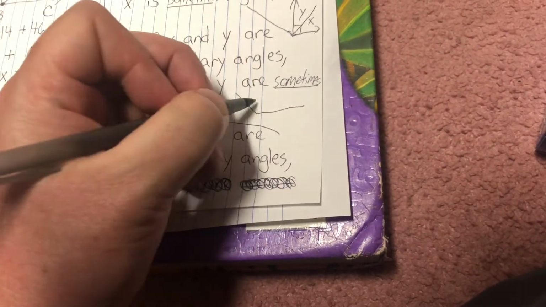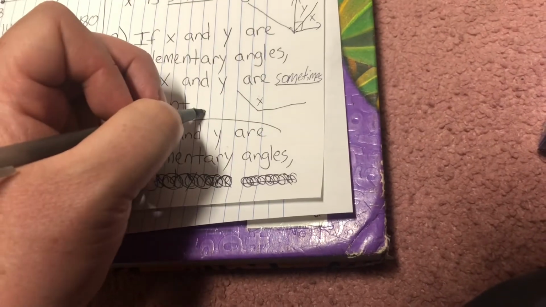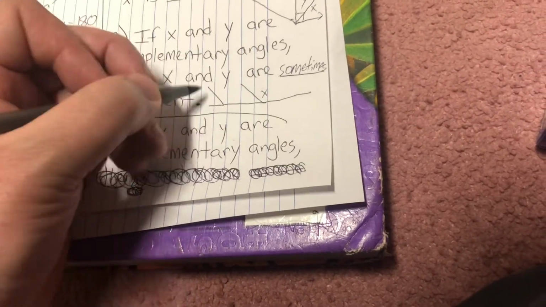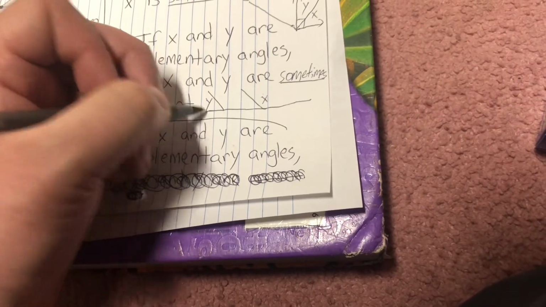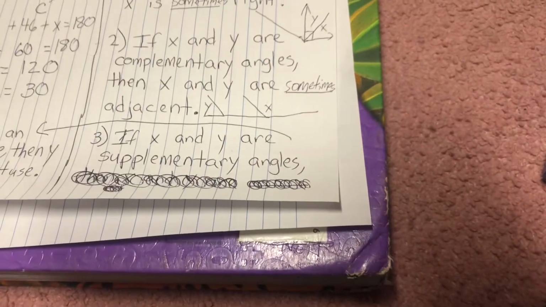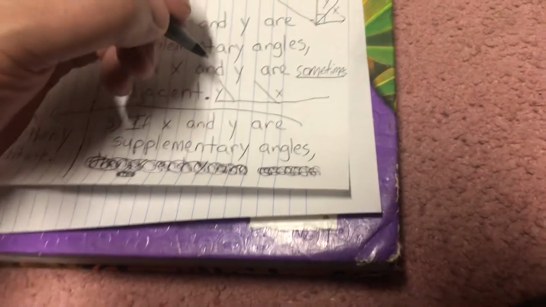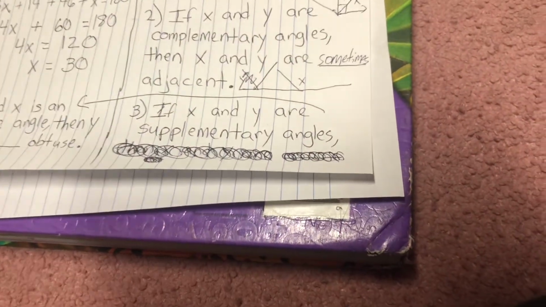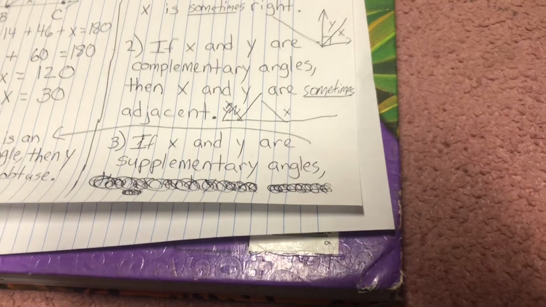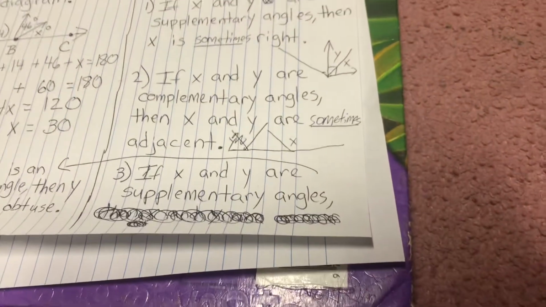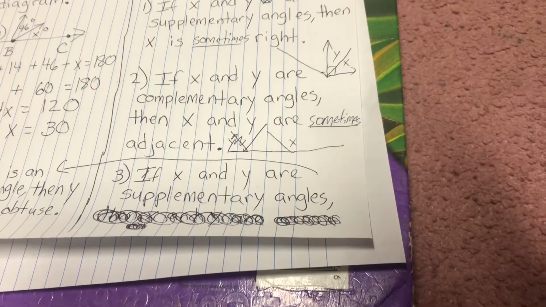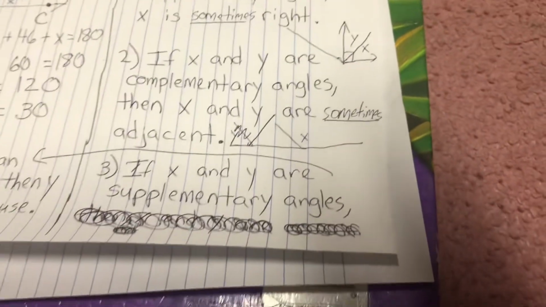adjacent. Because you could have a situation where they're like this. Like here's an angle x, and then we have, all right, okay, here's angle Y. And so it just kind of depends on the situation. Especially if we had Y going this way, then they may not share a side. So it's just sometimes, and they could be on two totally different figures, two totally different planes. So X and Y would definitely sometimes be adjacent.